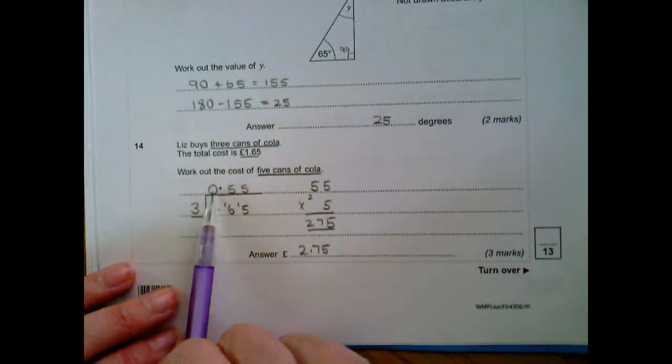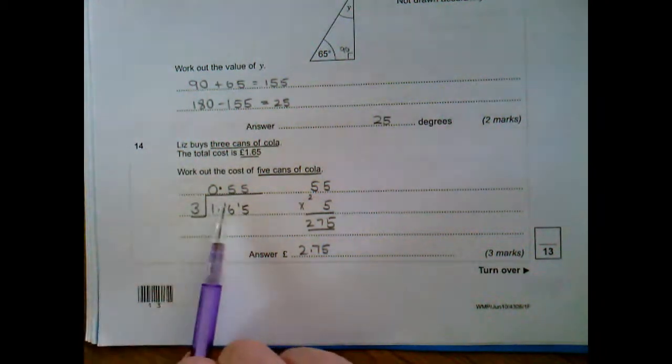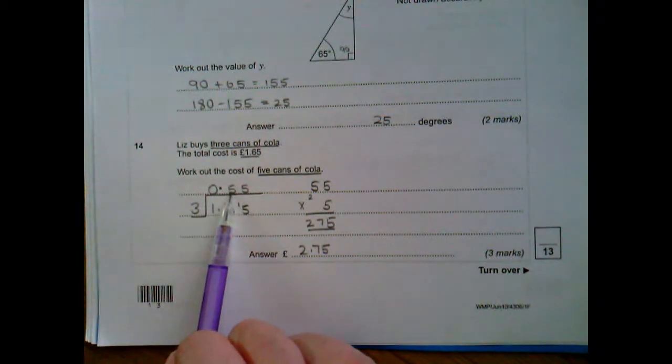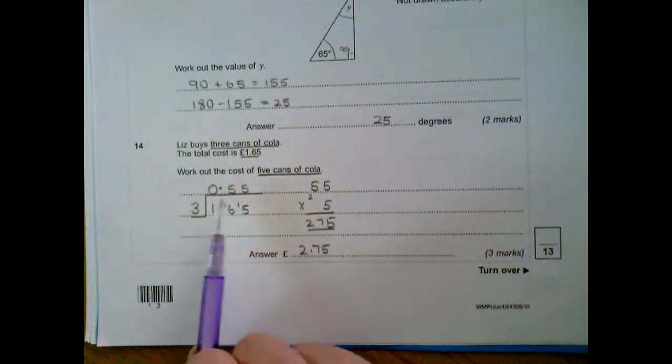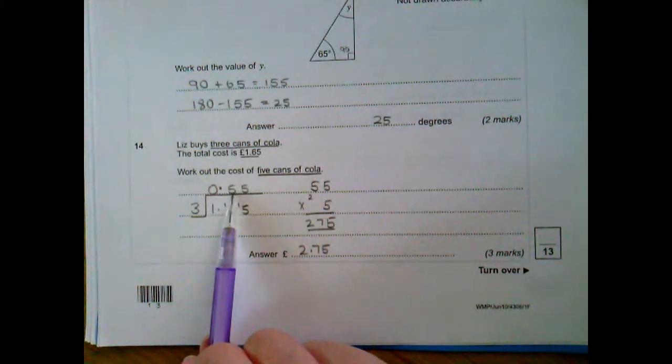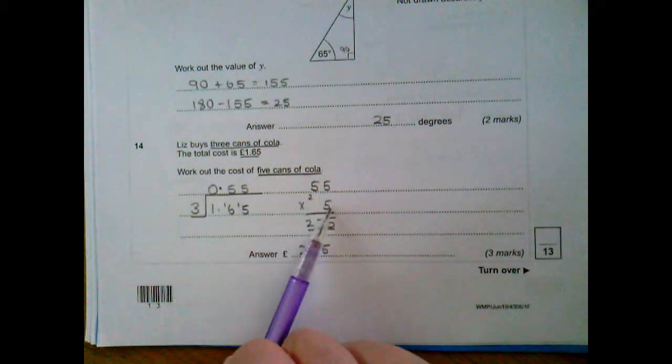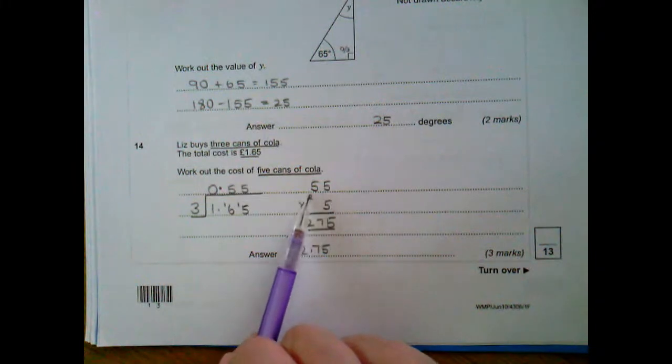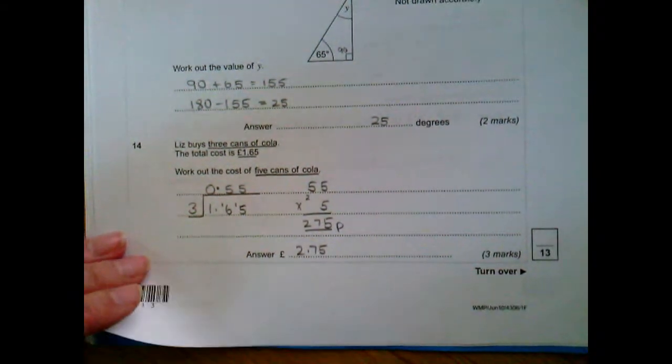So 3 into 1 doesn't go, carry the 1. 3 into 16 goes 5 times, that would get you 15, remainder 1. And then 3 into 15 goes 5 times. So 55p is the cost of 1 can of cola. And then you're wanting 5 cans, so just times that by 5. So 5 times 5 gets you 25, 5 times 5 gets you 25 again, but you've got that 2 to add on, so that gets you 27. And then be careful at the end, that doesn't mean that your answer is £275. Your answer is 275 pence, which is £2.75.